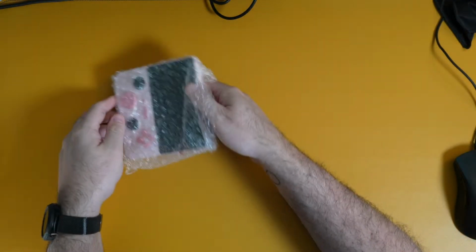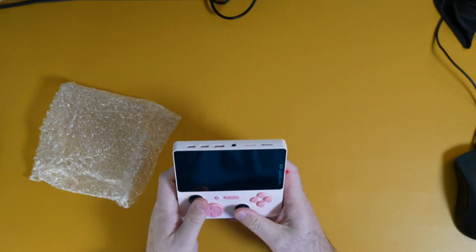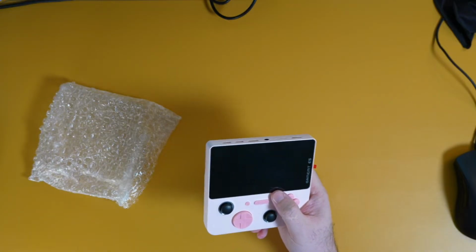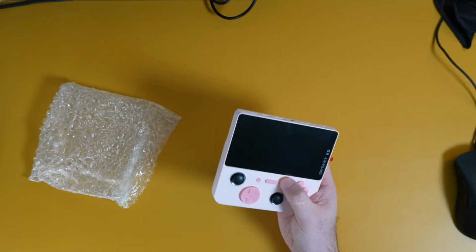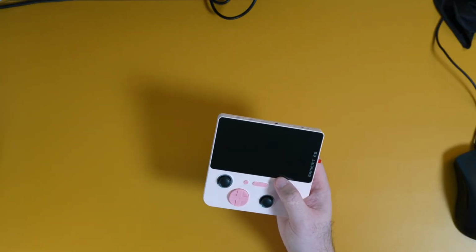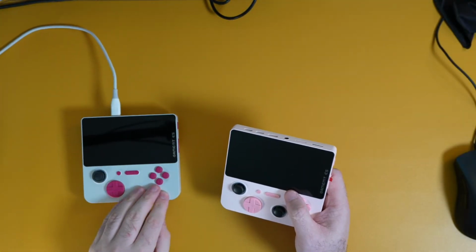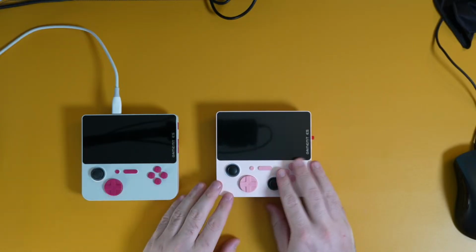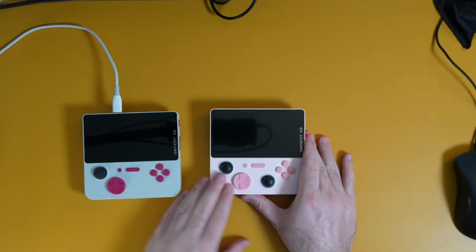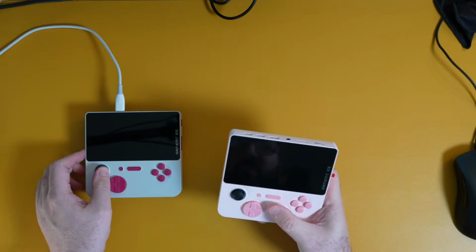And we'll take this out. This immediately feels a little bit more premium. Yeah, the plastic on this one feels much nicer. I think I might just leave this on in the shot here. The plastic in the other one feels very cheap, whereas the plastic on the more expensive one, yeah, I vibe with that one. The joysticks are exactly the same.